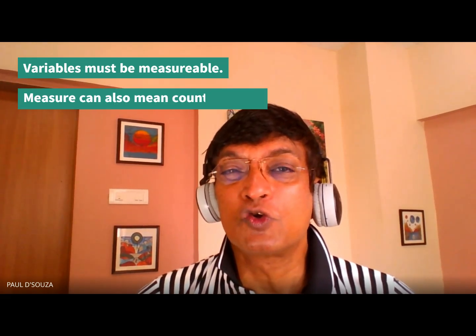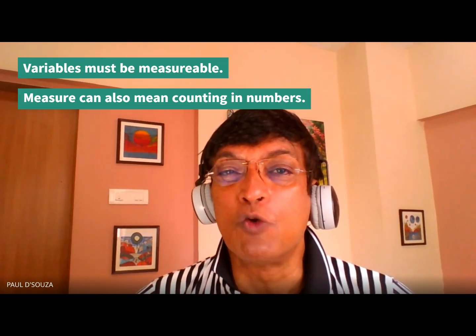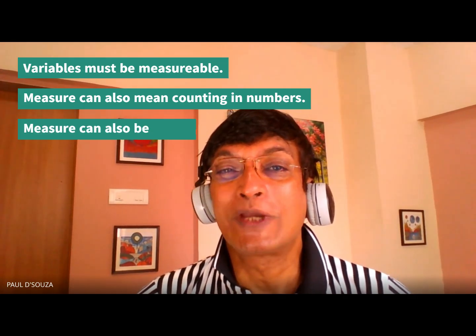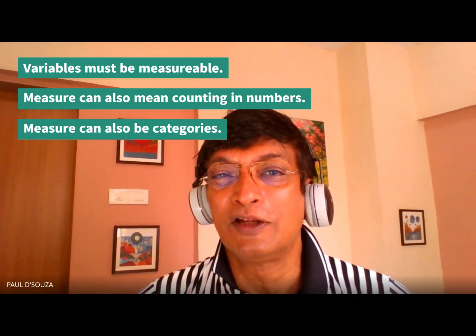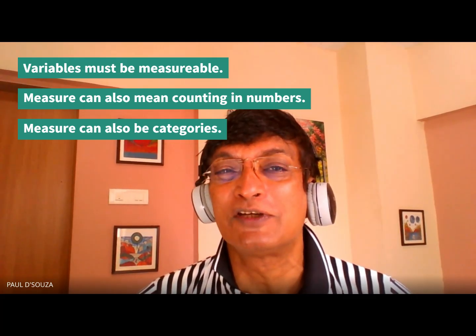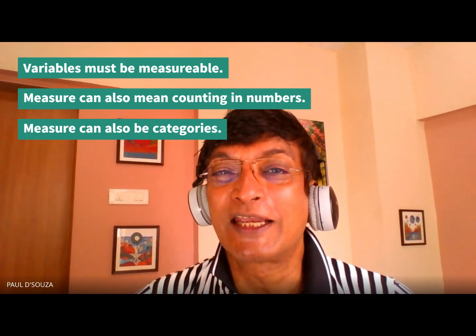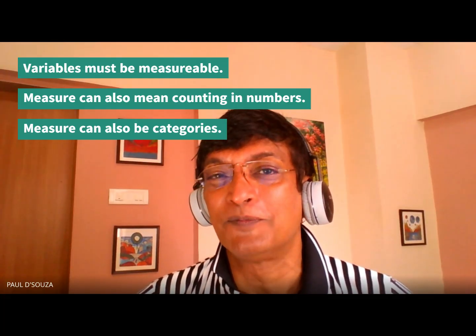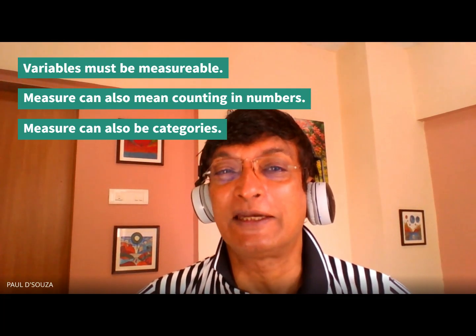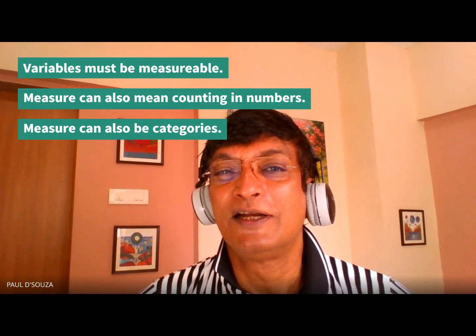You can also count them, or you can categorize them like color, red, blue, green, or gender, male and female. So those are also variables which can be studied, which are of interest to your study, and they can be categorized if not measured.